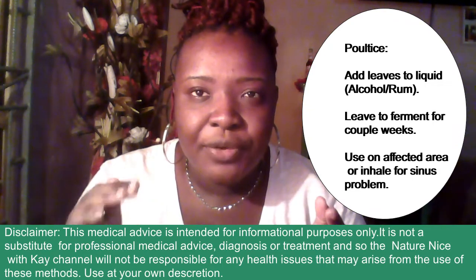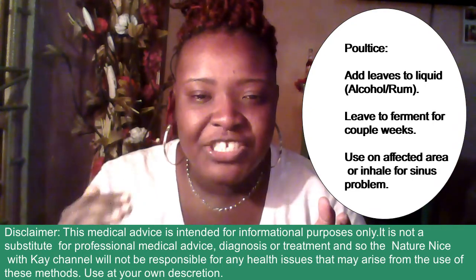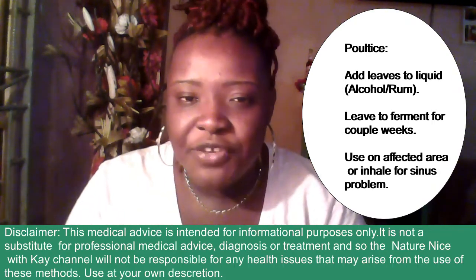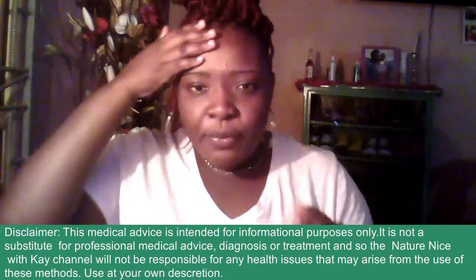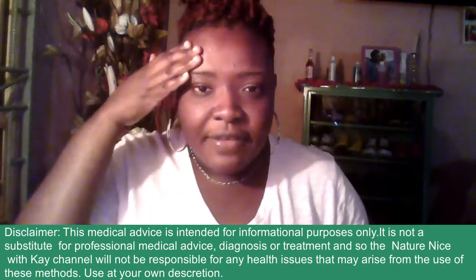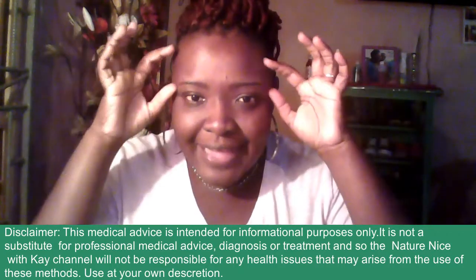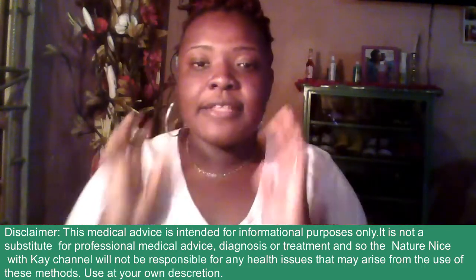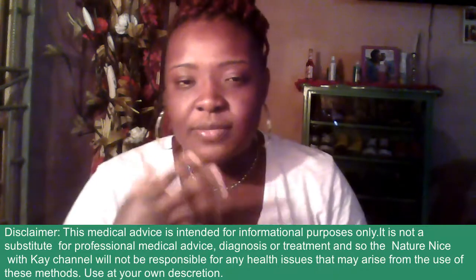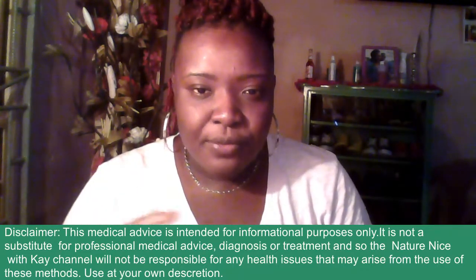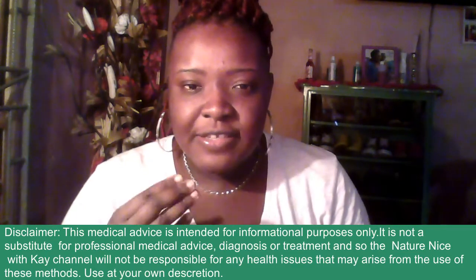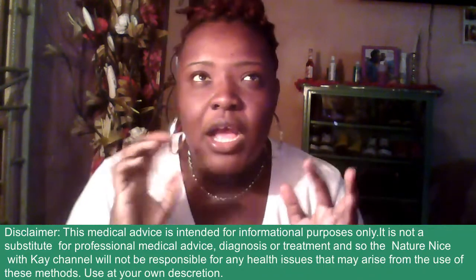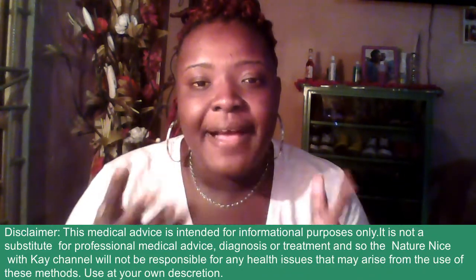So usually in Jamaica, if you hear a person talking about the ganja leaf, they put the ganja leaf in the rum, and you just have it there in your house. If you have a headache, they put the mixture on the affected area, and then they use a piece of cloth and tie it to the affected area. So we usually use that, or sometimes we sniff it. If you have sinus problems, you might know this: you sniff it, and it clears the sinus.